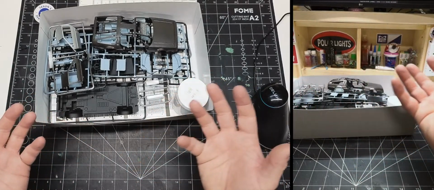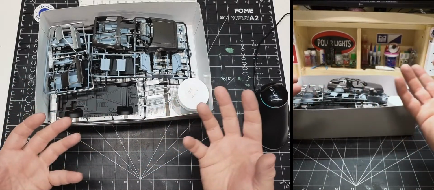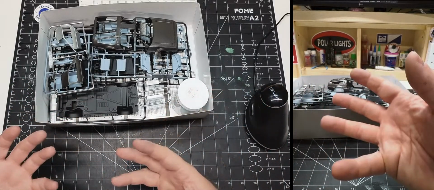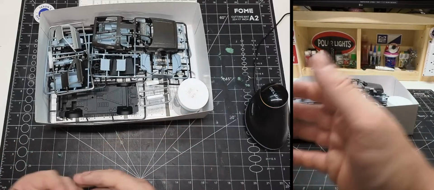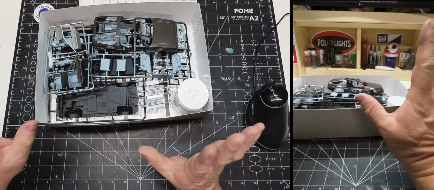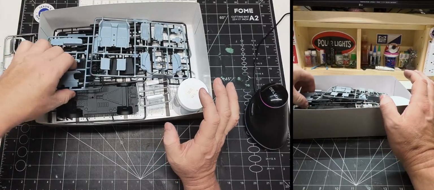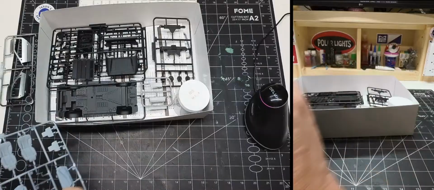Sure, you all know the process of model making. It's a lot of stop and go: stop and paint, stop and wait, sand, or apply filler, wait for it to dry, sand, paint, wait for it to dry. So what I've done is prep as much as I could. Luckily, it's only a few colors.